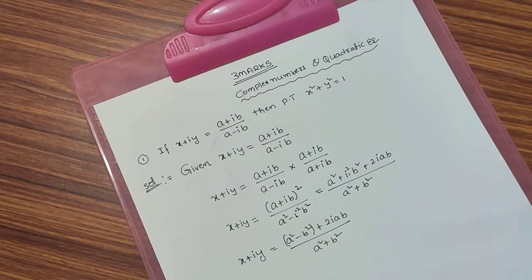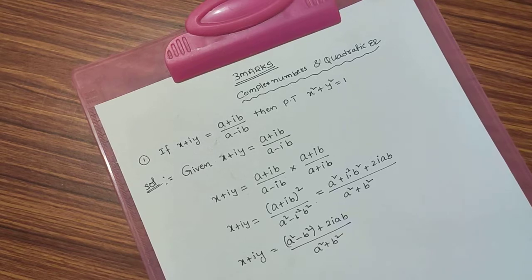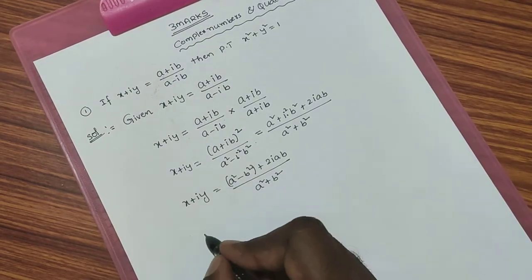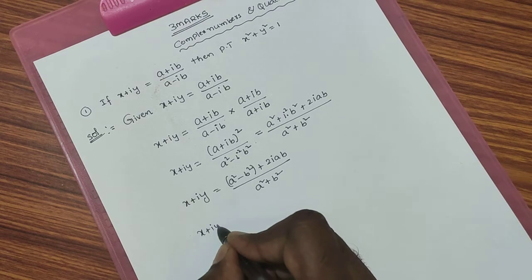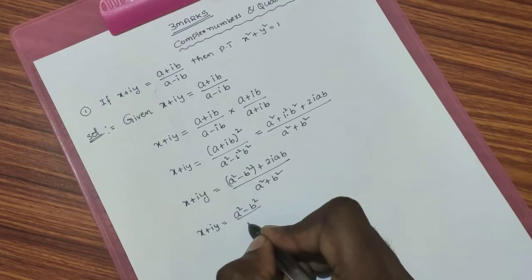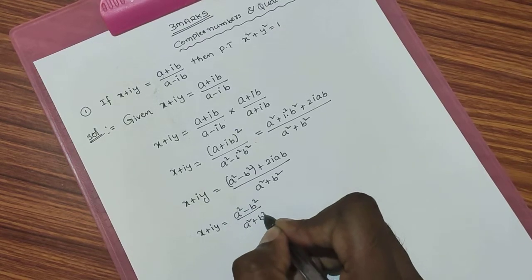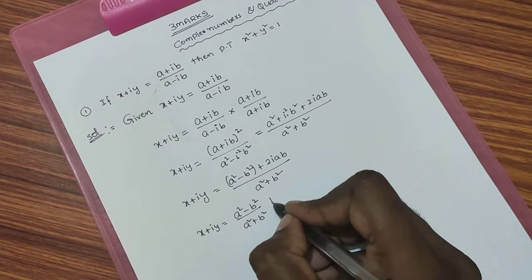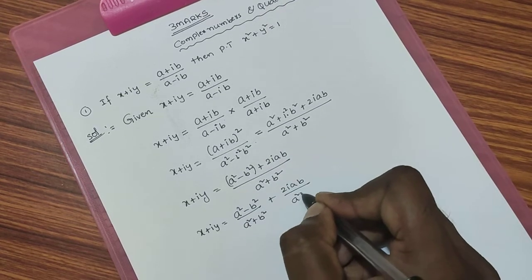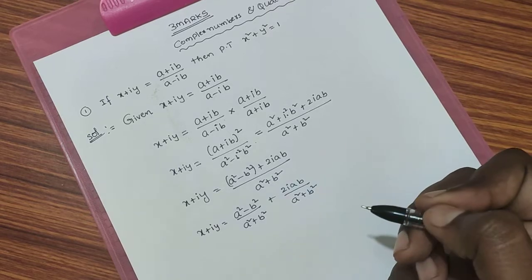From this simplification we can find the values of x and y by comparing both sides. x plus iy is equal to (a square minus b square) by (a square plus b square) plus 2iab by (a square plus b square).